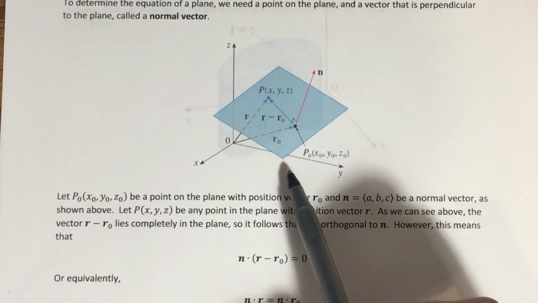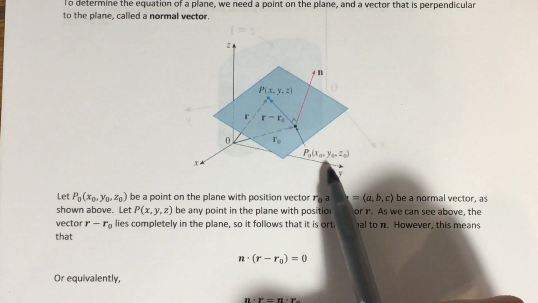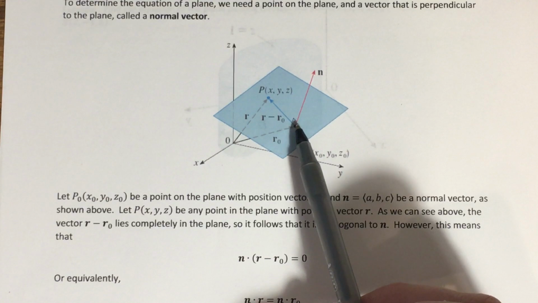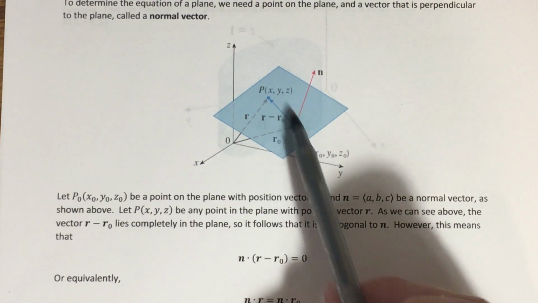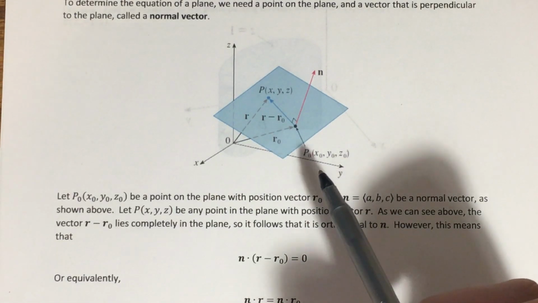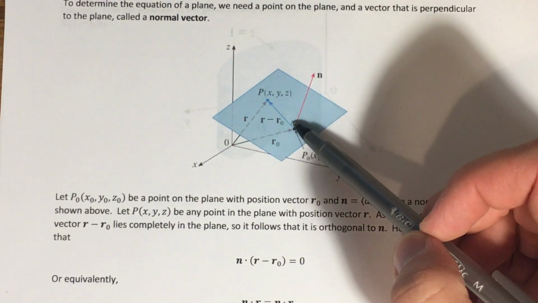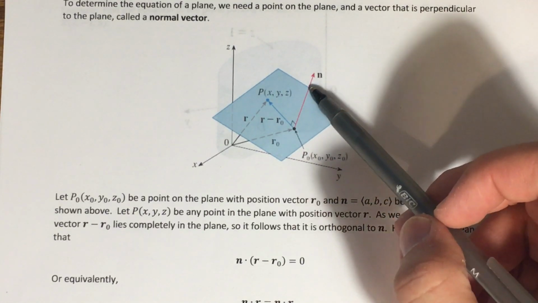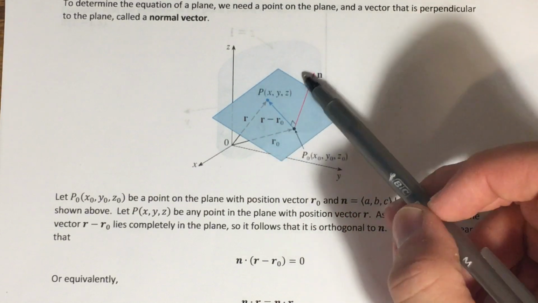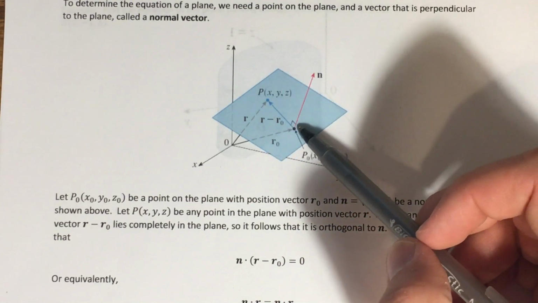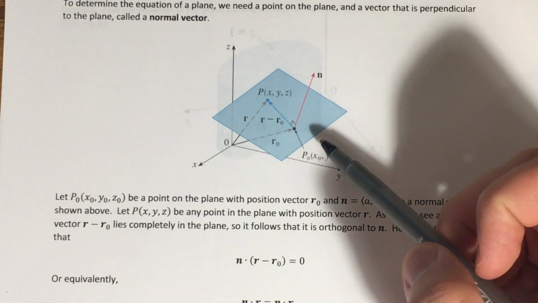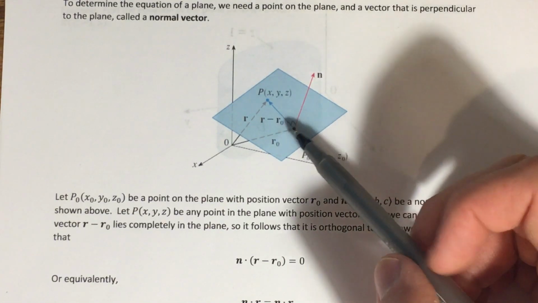So one thing I notice is that we now have 2 points in this plane, P naught and P. And if I were to create a vector with an initial point of P naught and a terminal point of P, then that vector would be completely contained in the plane, right? And if that vector is completely contained in the plane, then because n is a normal vector to that plane, which means it's also a normal vector to any vector contained in the plane, I could say that this blue vector and this red vector are orthogonal to each other. Okay? So that gives me something that I can work with.